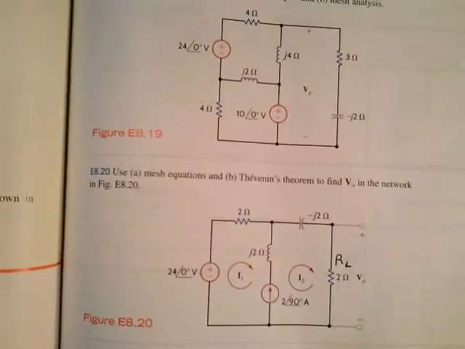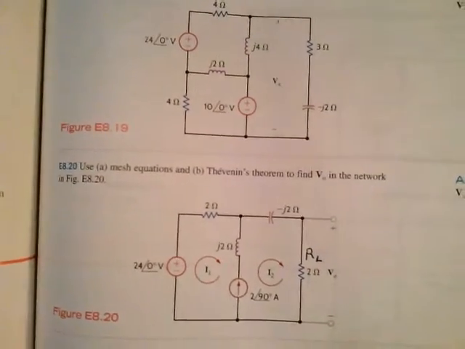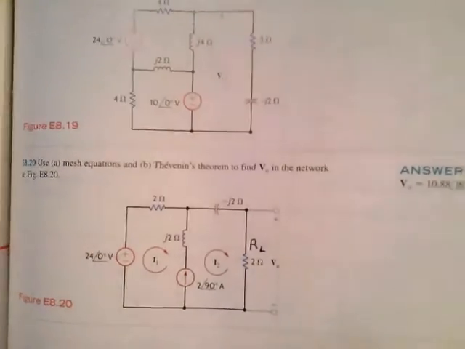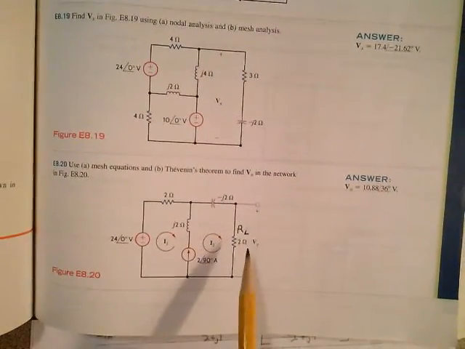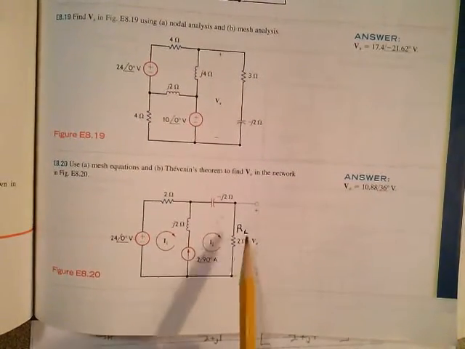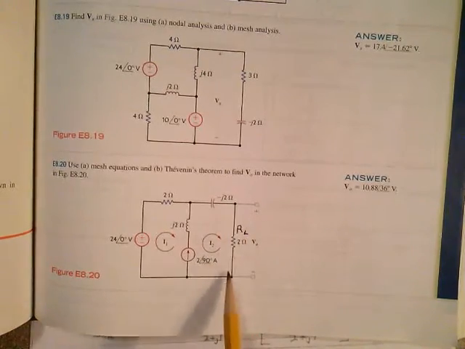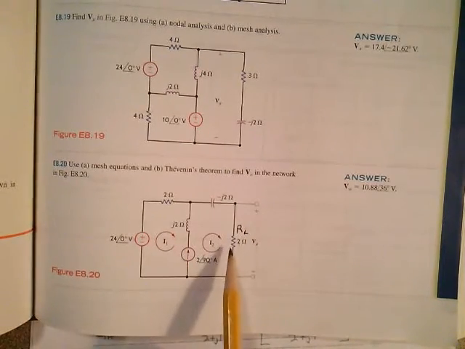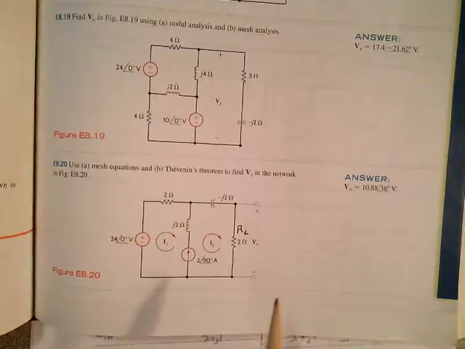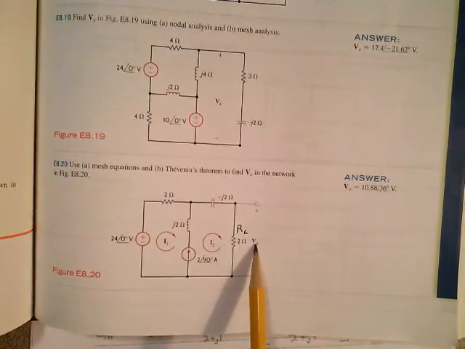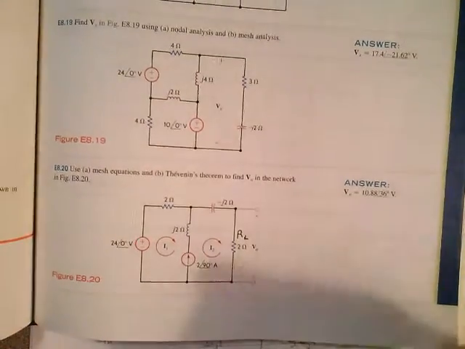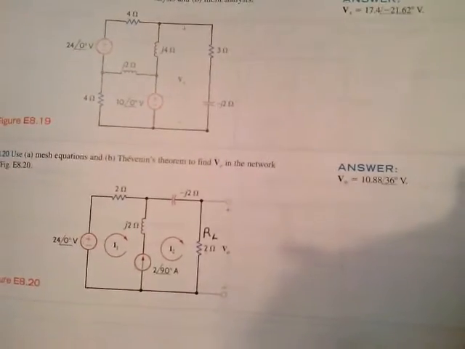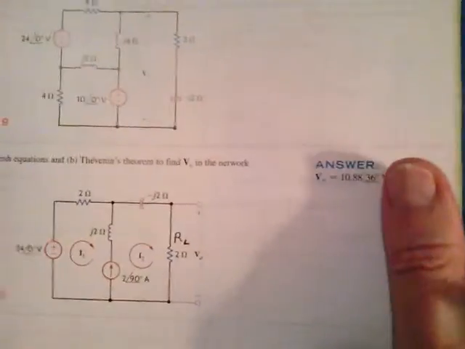Problem E8.20. Here's your RL resistor right here. That's your load resistor. You're going to remove that load resistor, and you're going to Theveninize that circuit. And you're going to find the value of V out using Thevenin's theorem, and here's your answer on that. Now I'll get you started on both of those problems.